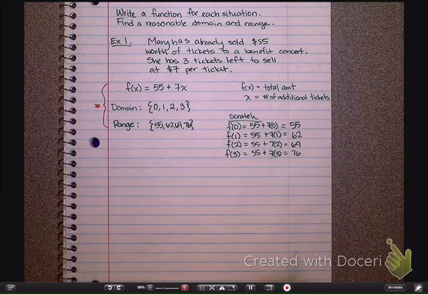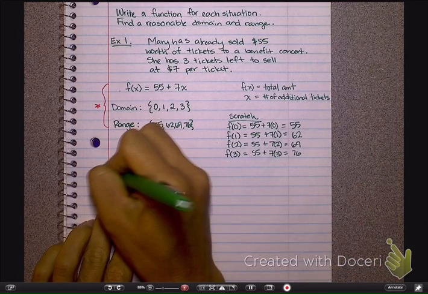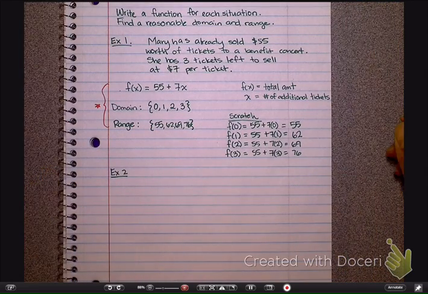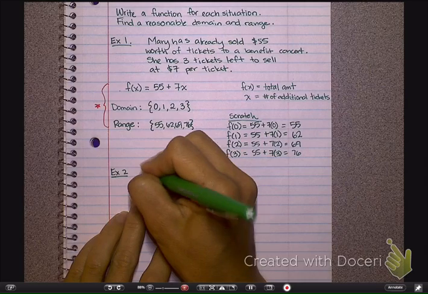All right, we're going to do only one more example today. So this will be our last example. Can you guys see it, or do I need to move it? There we go. Okay, so example 2. Here's your example 2.